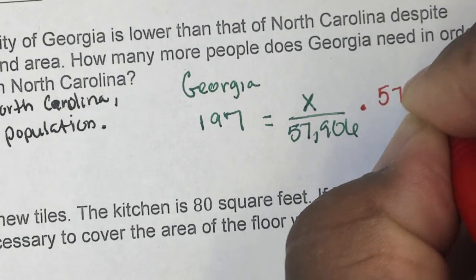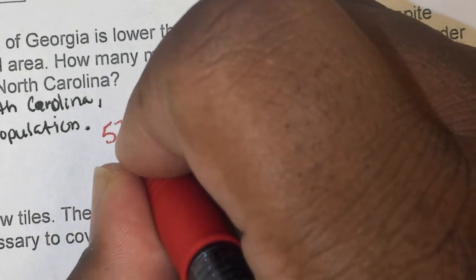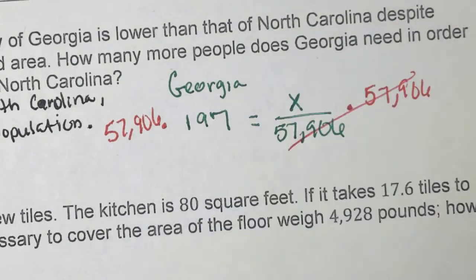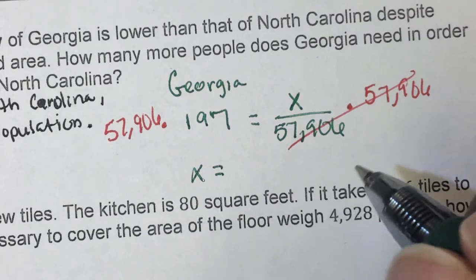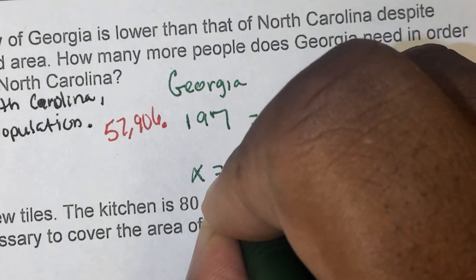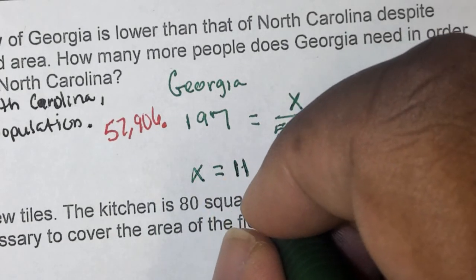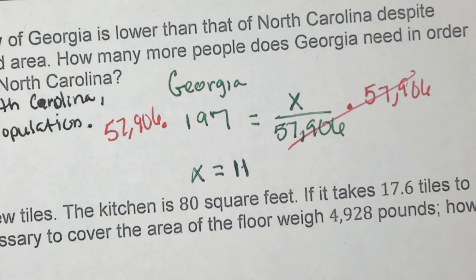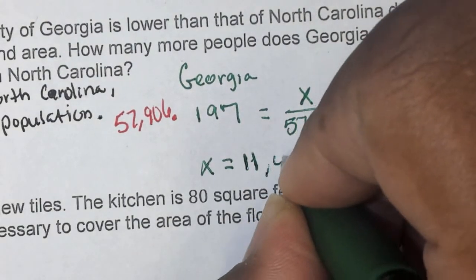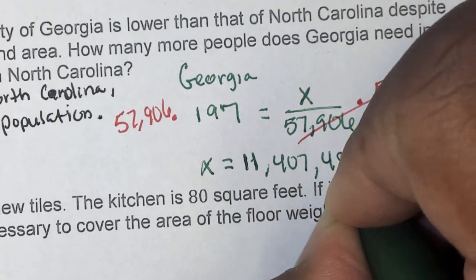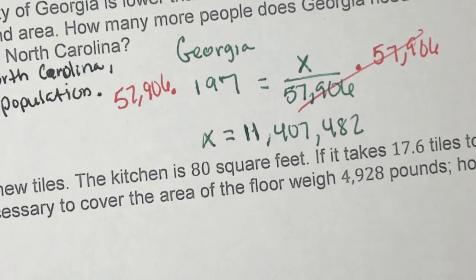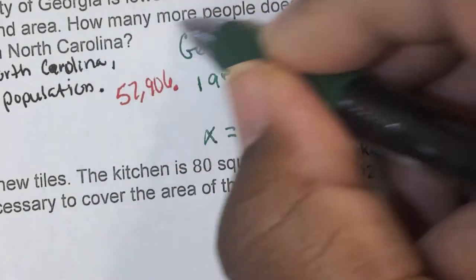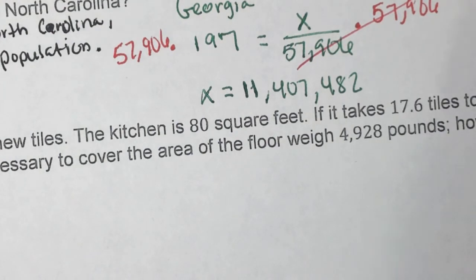197 times 57,906. The 57,906 cancels. The population, if the density was that, would be a big number. It's like 11 million something. 11,407,482. So this will be my population of Georgia if my density was a little bit greater than North Carolina's. The question asks how many more people does Georgia need in order to have a greater population density? So I need to take their original population and subtract it from this. That'll tell me how many more people they need in Georgia.